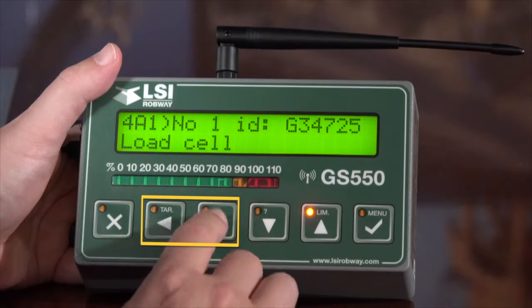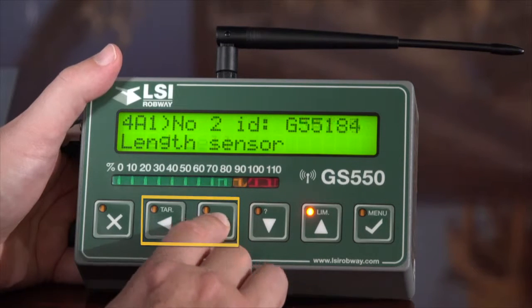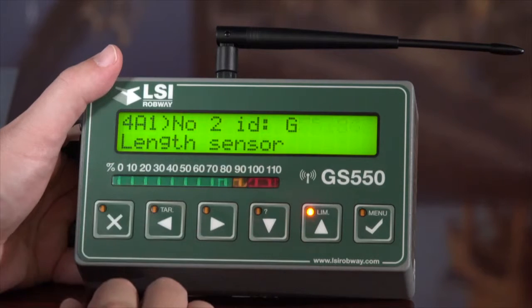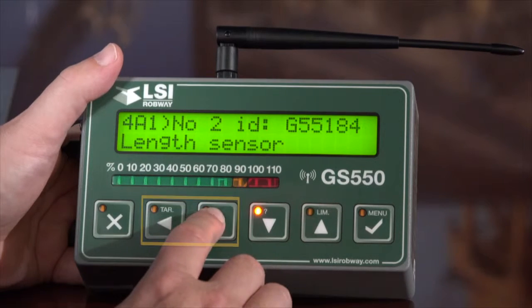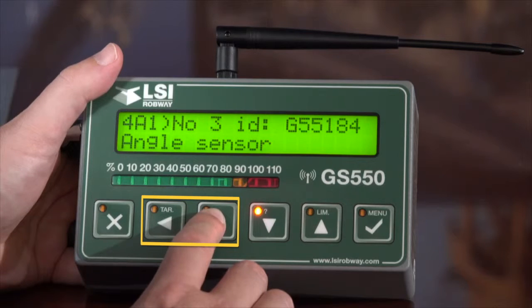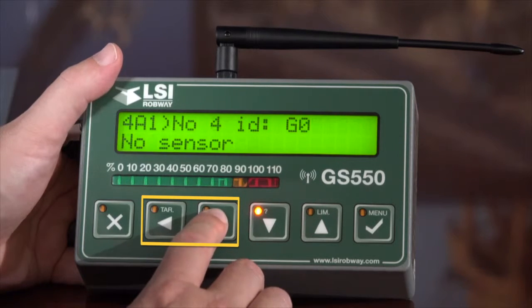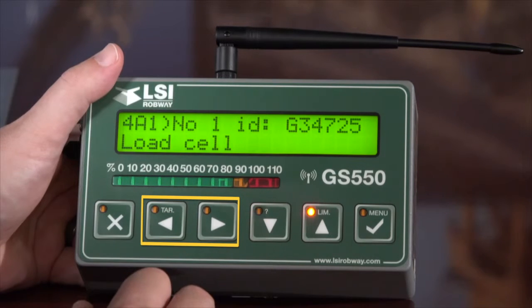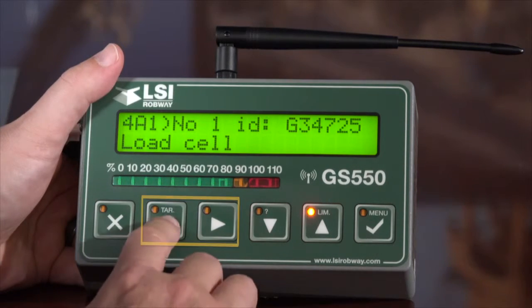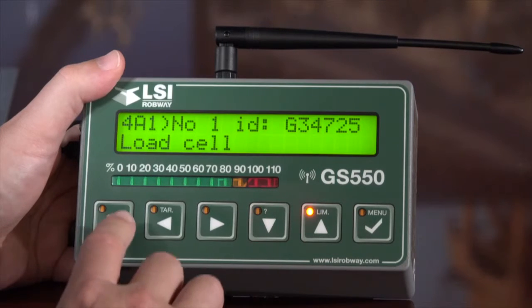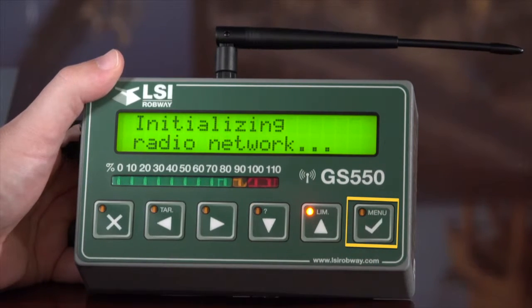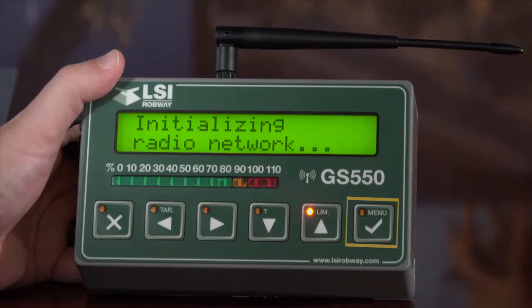Now if it's sensor number 2, press the right arrow again and you see it says 4A1 number 2 ID 55184. To scroll through the sensor list, just use the right and left arrow to get to the sensor number to be modified, removed, or added. So once you have the correct number input, press the enter button and it reinitializes with the new number.